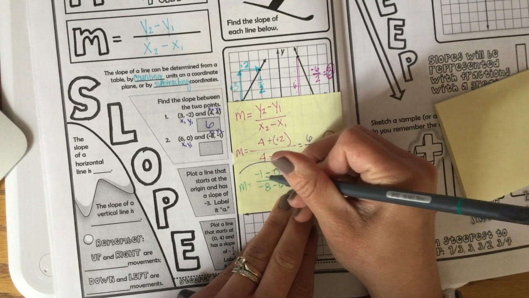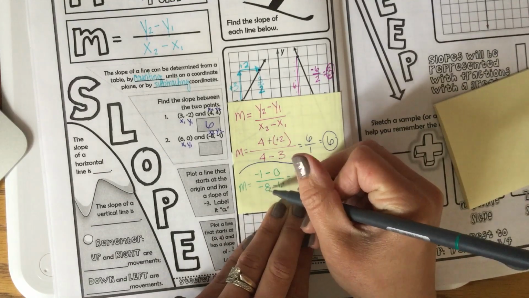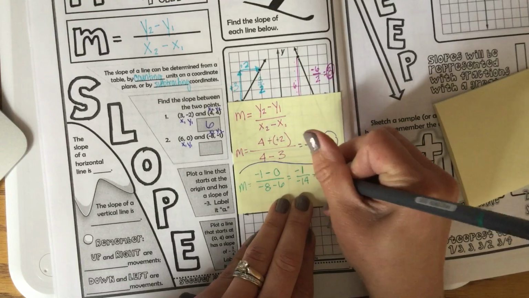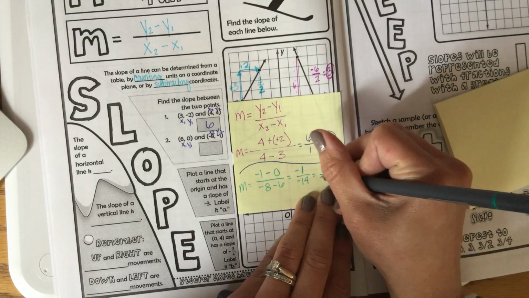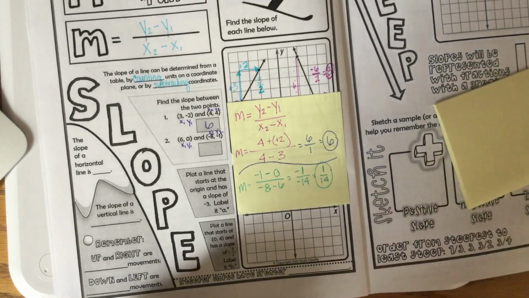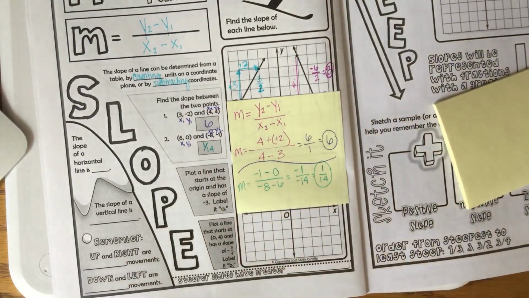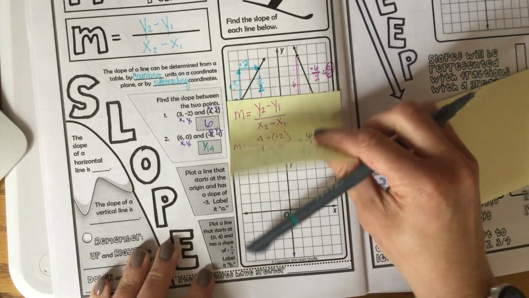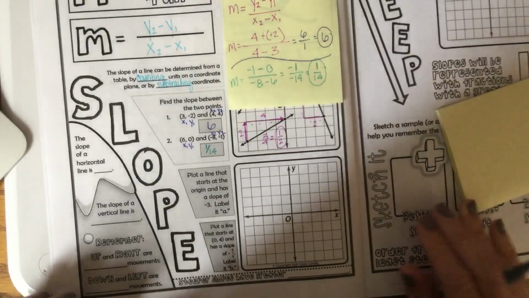So this -1 minus 0 is just -1. But if you have -8 and you decrease it 6 more, you end up with -14. A negative over a negative changes to a positive. So we get a positive 1/14, sorry. So your slope is 1/14. Okay. So I'll keep this on here so you guys can have an image of it.